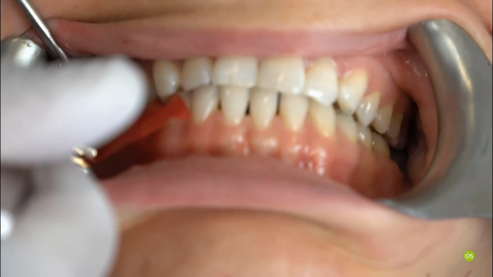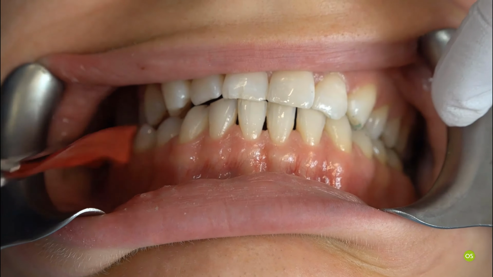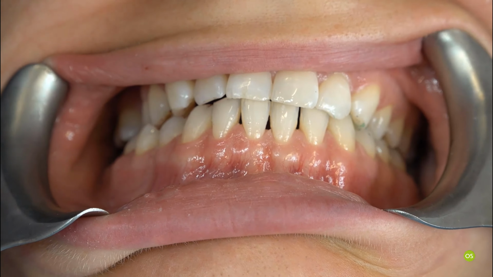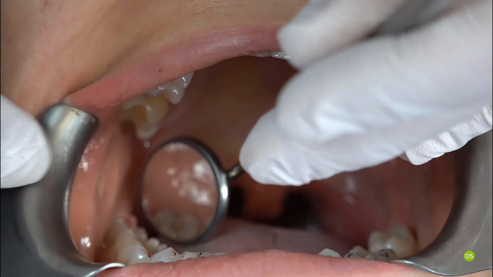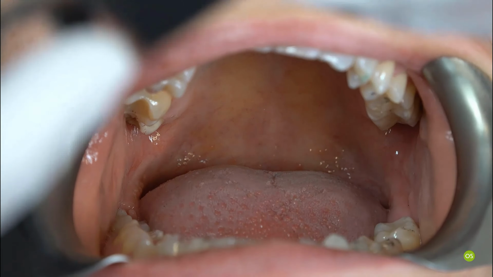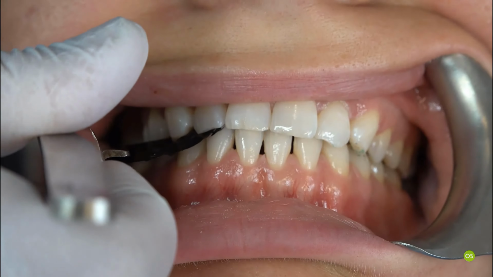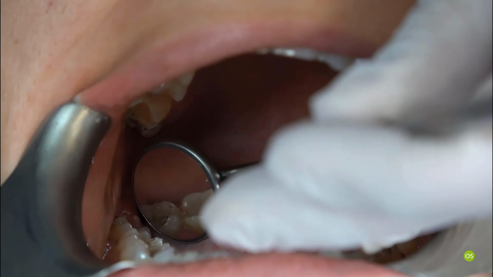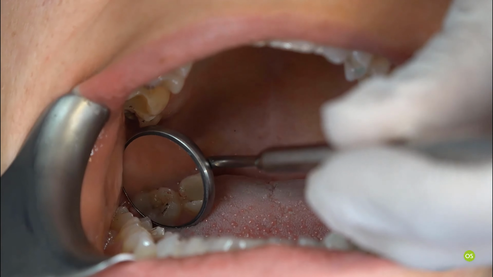Close again. Grind it towards this side again. Yeah. Open. So I could see that there is a guidance there. So I'm just going to check with the ICP. Close your teeth. Tap, tap, tap. Open. And you can maybe see just a little bit on the 8.